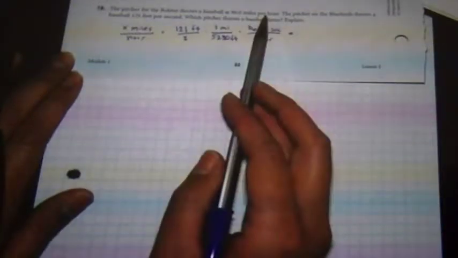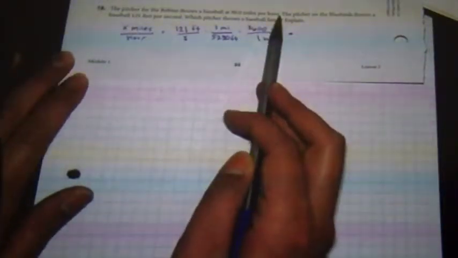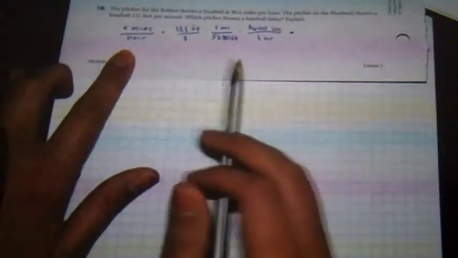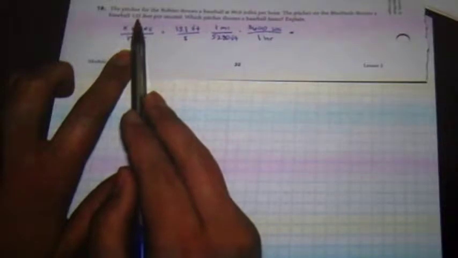So I want to get my final answer in comparison for the first one. The first one's showing me miles per hour, so I want my final answer to be miles per hour. So I've got to convert this. I'm going to start off with the opposite one. So 121 feet per second is what I want to change.